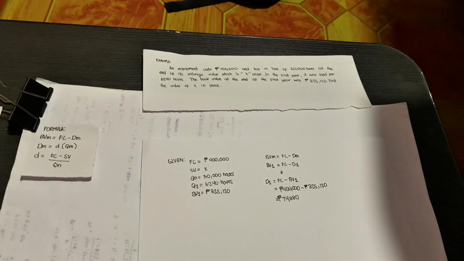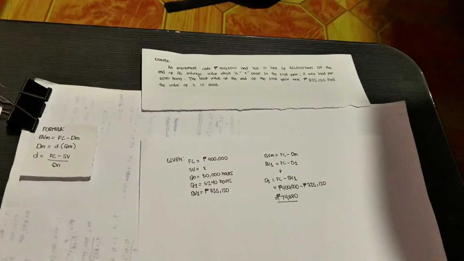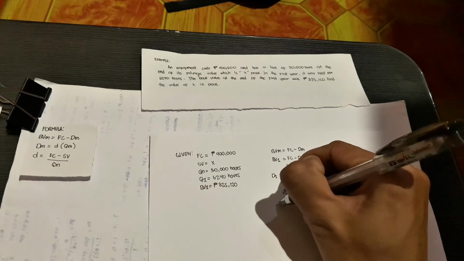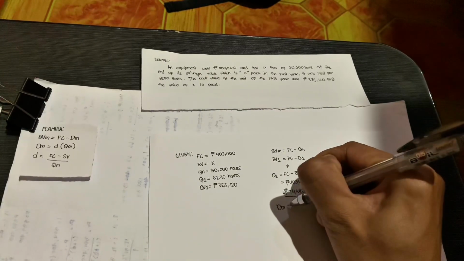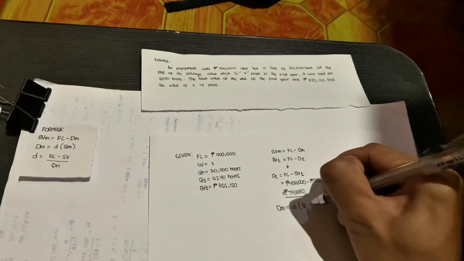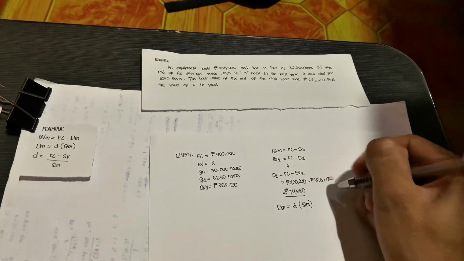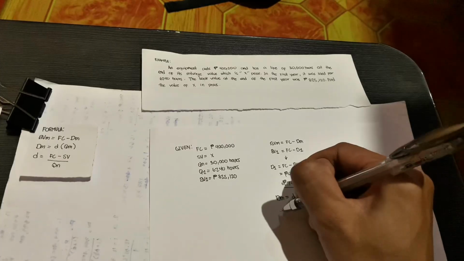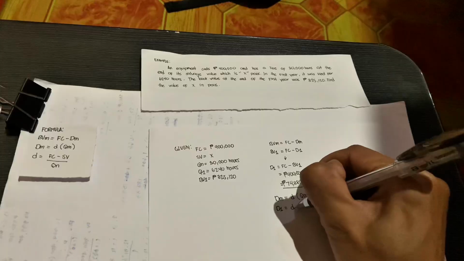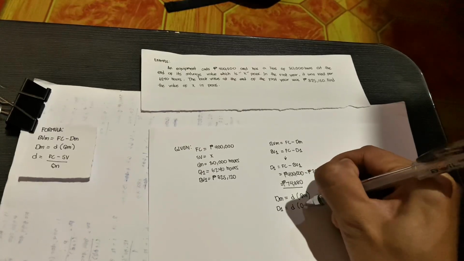So now that we have this value, we can proceed to use the second formula in order to get the depreciation charge. Let's write down the formula. DM is equal to D times QM. Again, more specifically, D1 equals D times Q1.